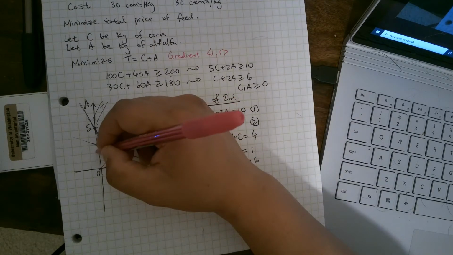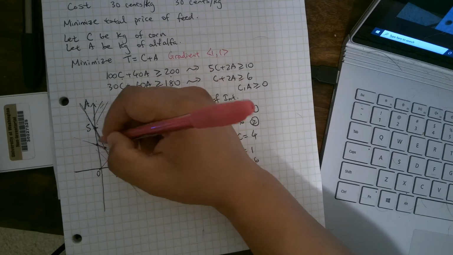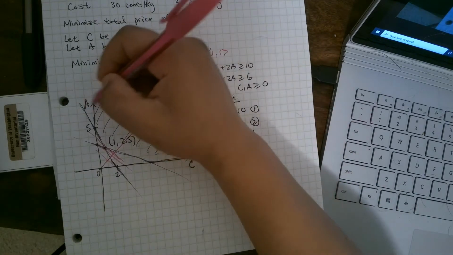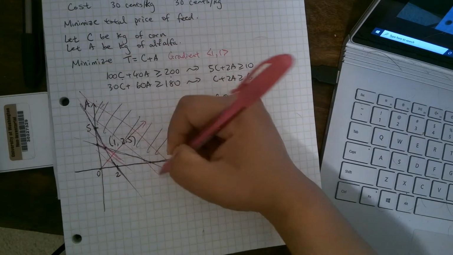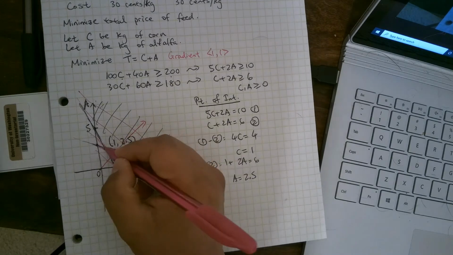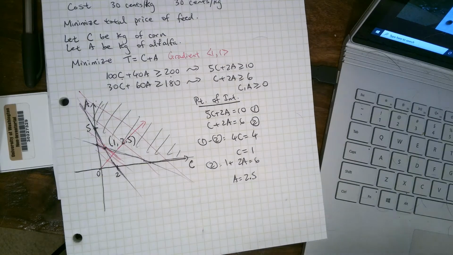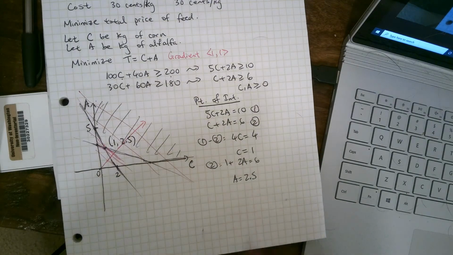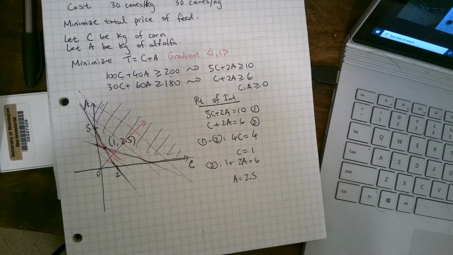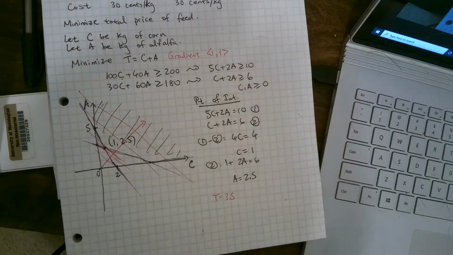let's look at these level curves. And actually, we're coming this way this time. So we've got level curves here, here, and then the last one to touch the feasible region does look like it goes through that point and only that point. So that looks like that'll minimize the cost. So t is going to be 3.5, and then multiply that by 30 cents.